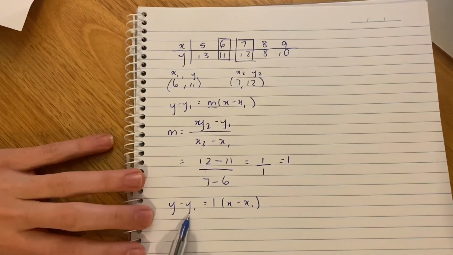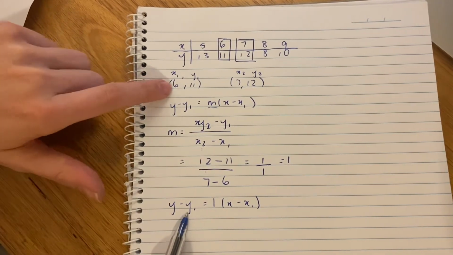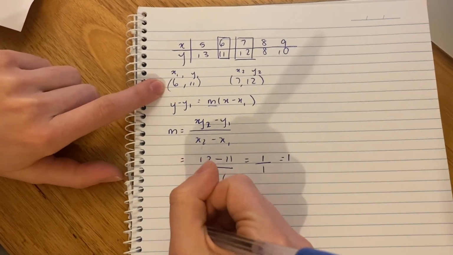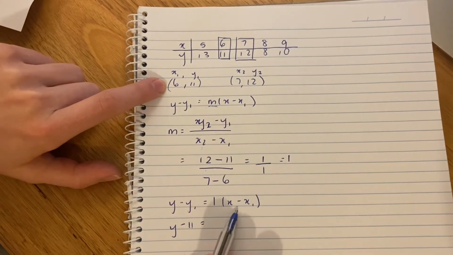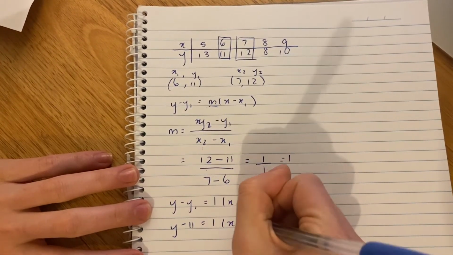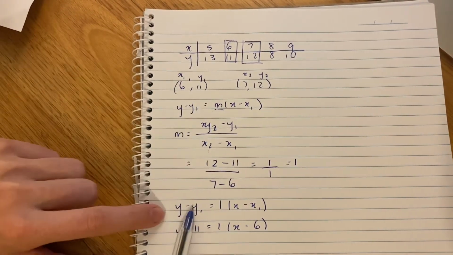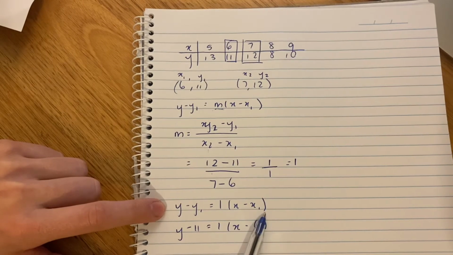And now the last step, well, maybe a couple of steps to go, but we pop in our point. So where we see y1, we're going to put 11, and where we see x1, we're going to put 6. So I've just substituted this point into this equation here.